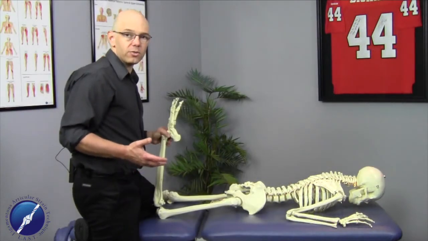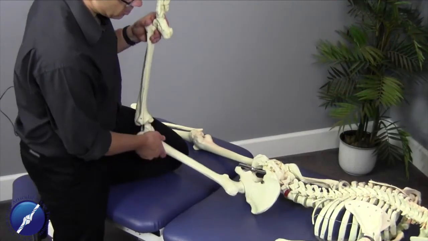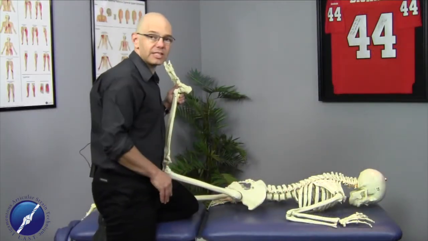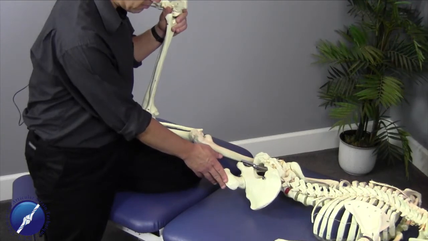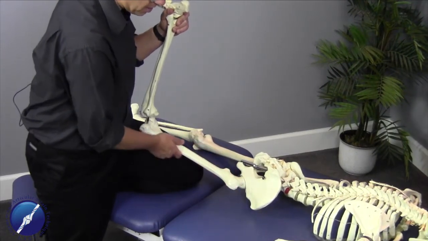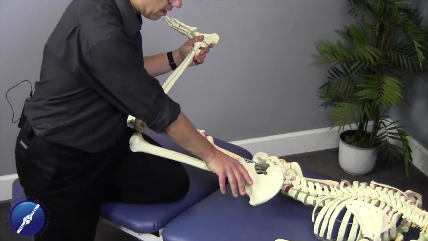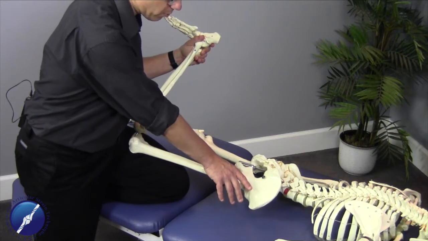Another way that you can engage with the pubofemoral ligamentous tissue is similar to the iliofemoral, where we had 20 degrees of extension happening. When you take the femoral acetabular joint capsule into 20 degrees of extension, and then you also add in external rotation, now you're getting the pubofemoral ligamentous tissue again from the prone position.